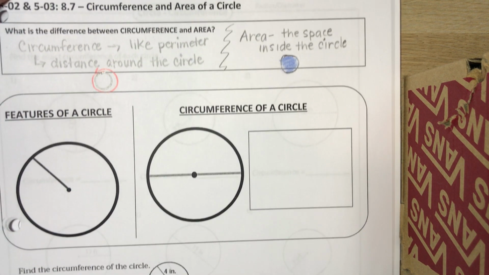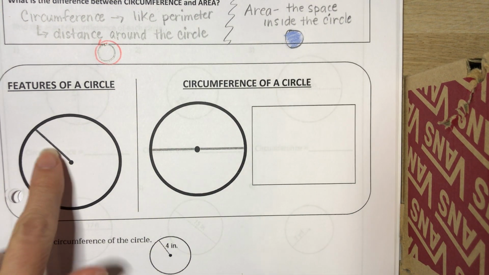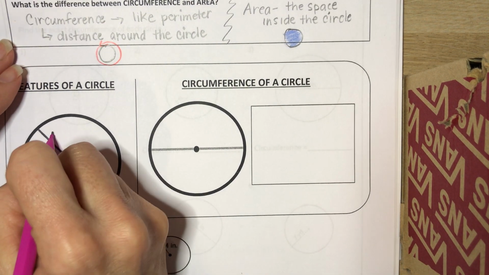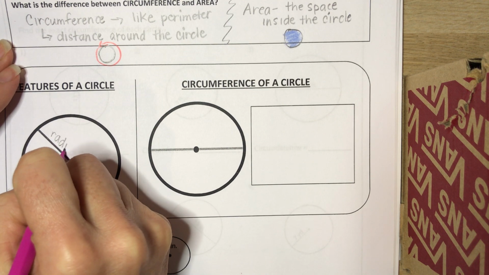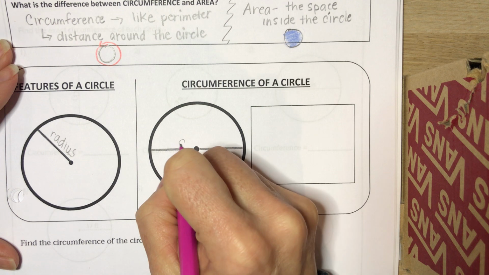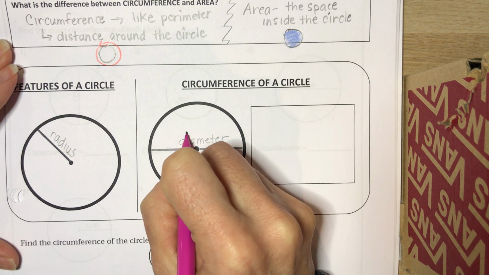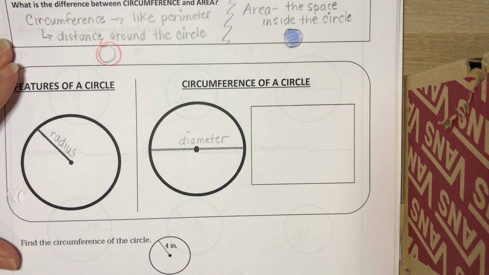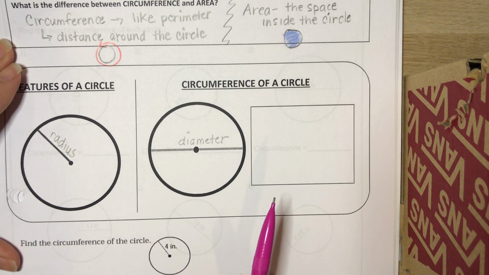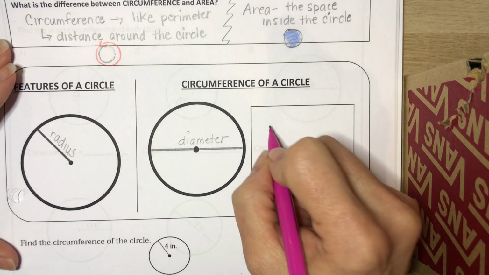All right, let's briefly talk about the features of a circle again. In this picture here, we know that this is a radius. And in this picture here, we know that this is the diameter. When we talk about circumference, there is a formula that goes along with it.